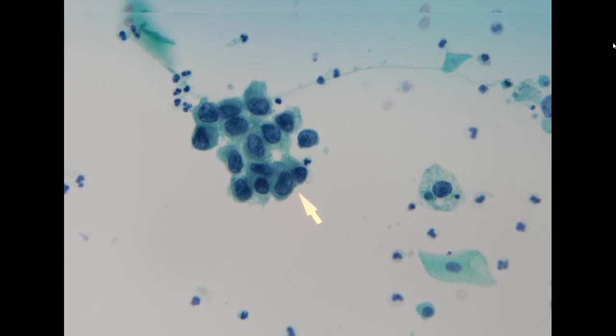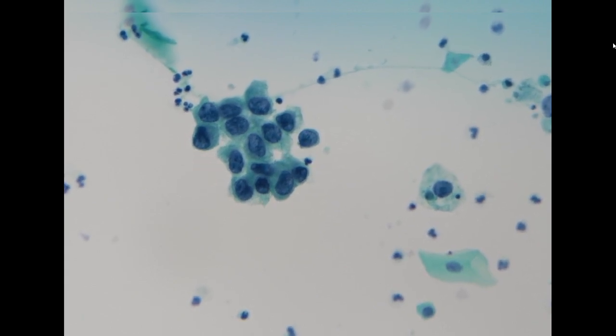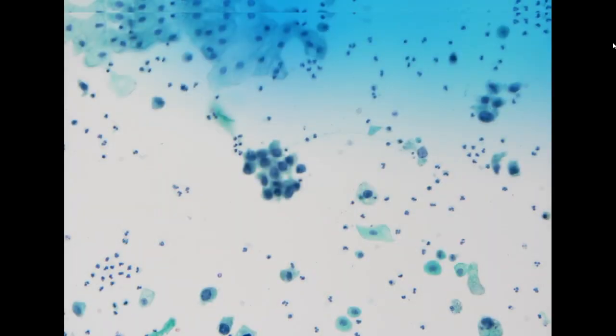Whenever we need to diagnose this, the best thing that we can do is to identify those very high NC ratio cells. So these are definitely positive for urothelial carcinoma. And you take a look at the cells around it. If these look very similar, these are also cancer cells. So for this specimen, you can appreciate that there are mixed benign urothelial cells and scattered high-grade urothelial carcinoma.